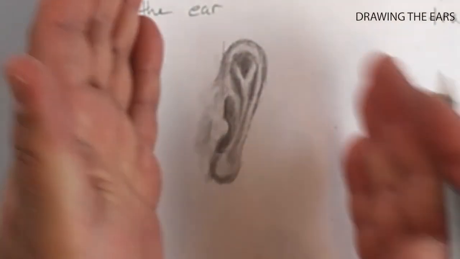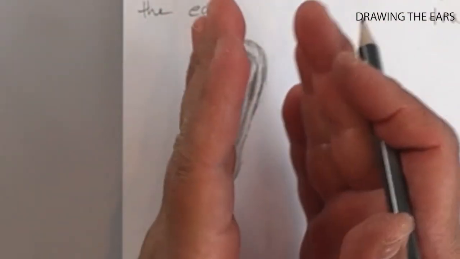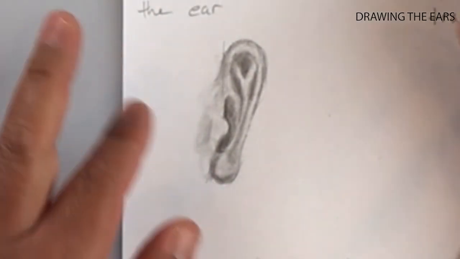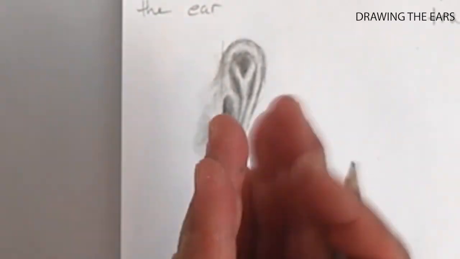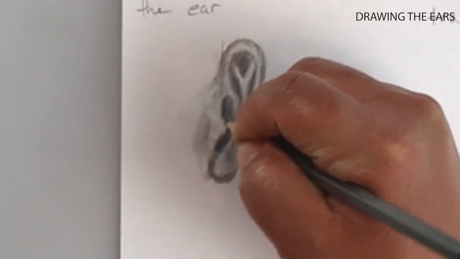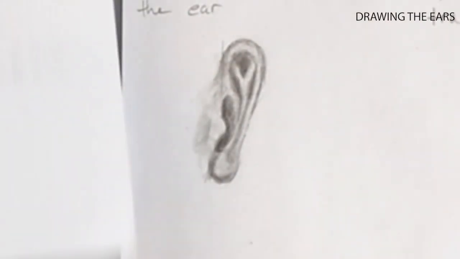So it's the same thing except it's just compressed, so it looks skinnier. So it's a little difficult, because you're trying to squeeze all the different parts of the ear into a very narrow amount of space, but you can do it. Okay. Doesn't have to be perfect. Remember, we're just learning. So we're going to put that ear on the side of this face right here.